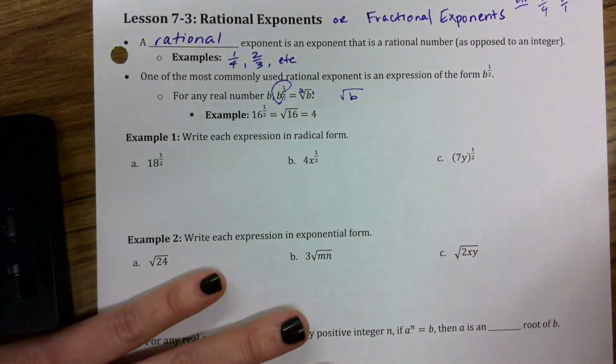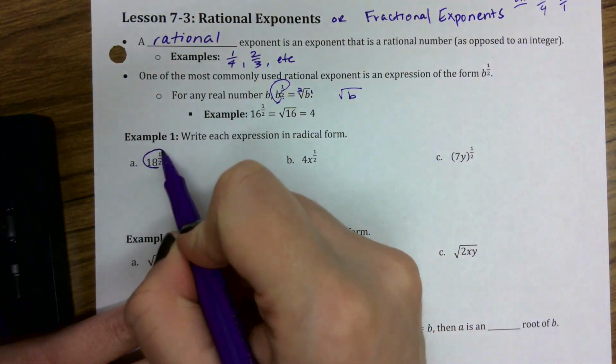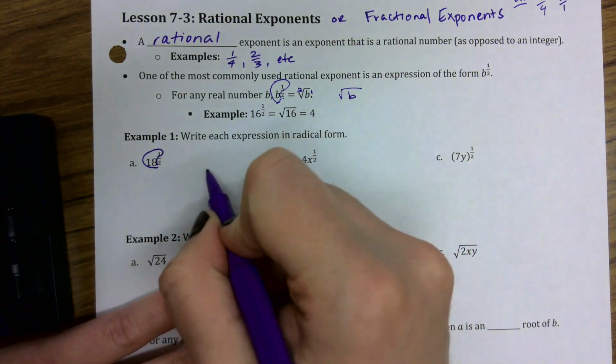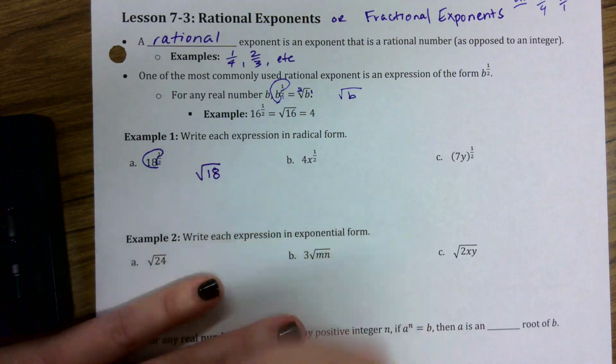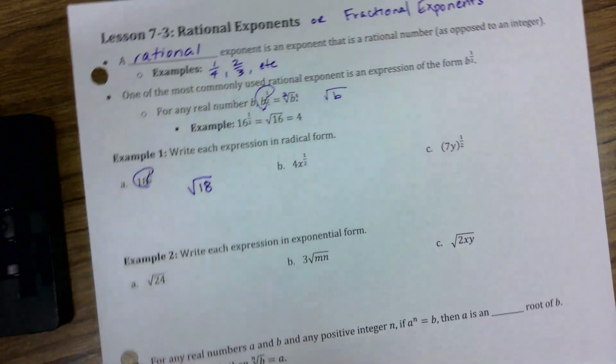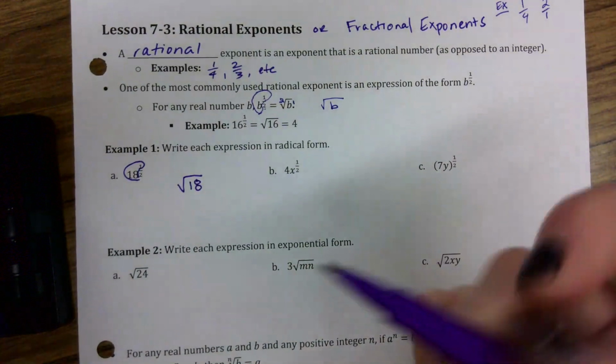So write each expression in radical form. They didn't ask us to simplify. They just asked us to write it in radical form. So 18 to the first, which is just 18, and then 2 means it's a square root. You don't have to write the 2. If you do, I'm not going to discredit it.